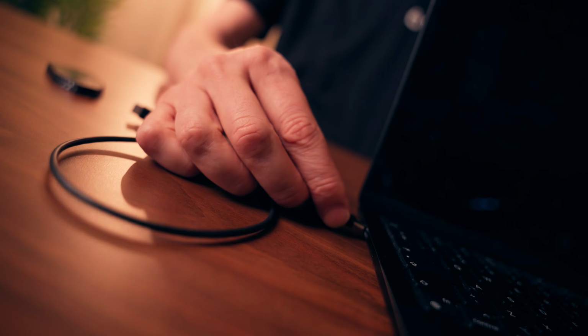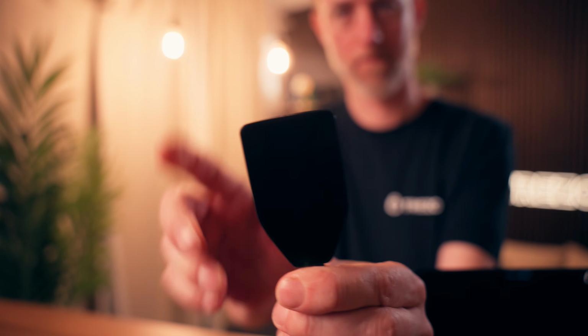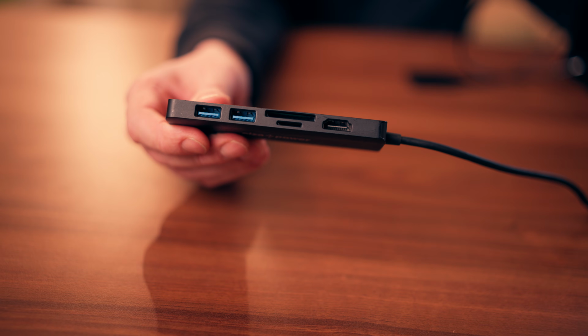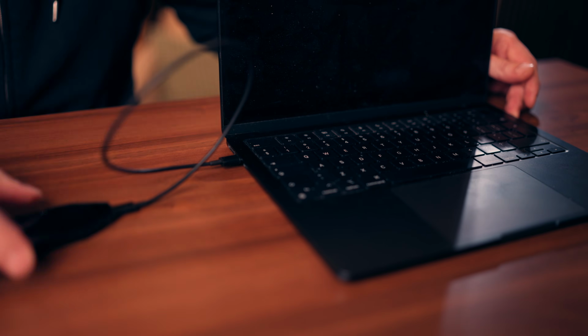Plug the cable into your computer and then plug the cable into your Trezor device. If you still can't connect your Trezor to your computer, try a different USB port. If you're using a hub or adapter, bypass it and plug straight into your computer. Still not showing up? No stress, we've got more tricks up our sleeve.